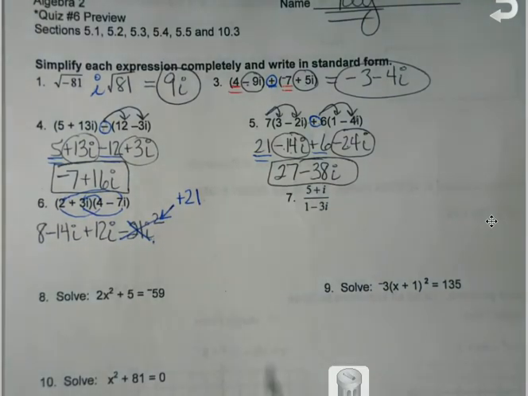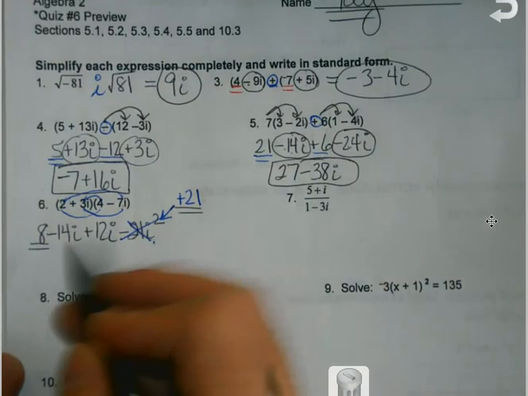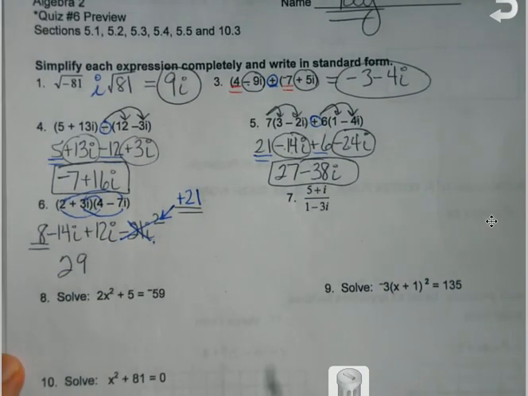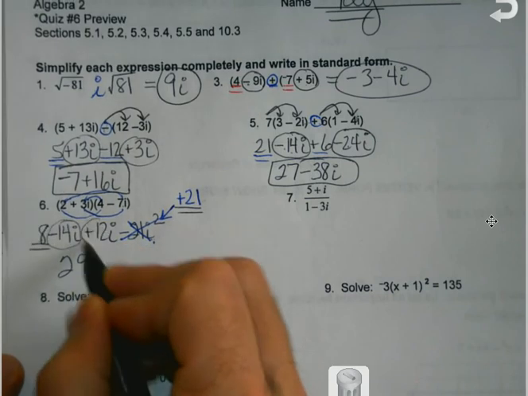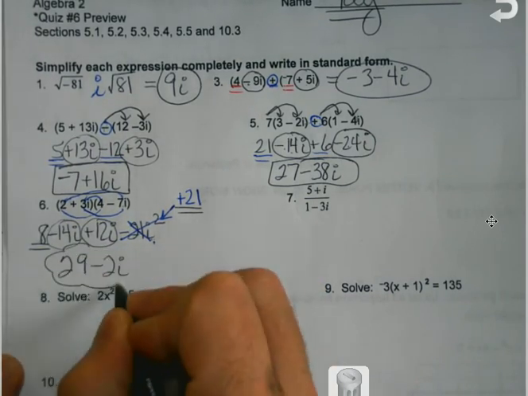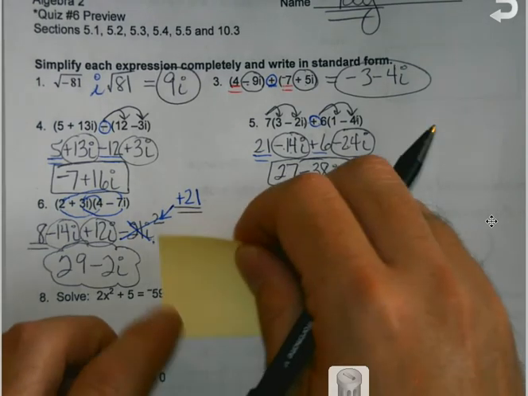And that's all we're really doing with that. Because then I have like terms. 8 plus 21 is 29. Negative 14 plus 12 is negative 2. And I'm set.